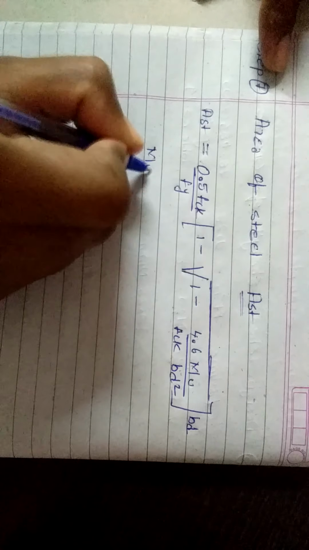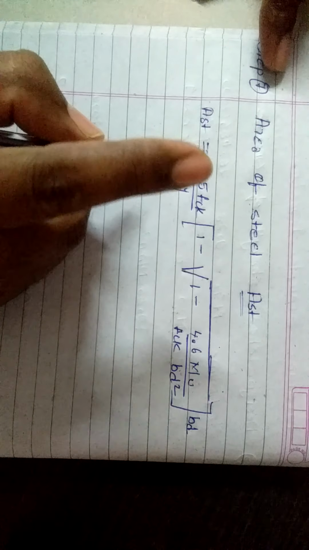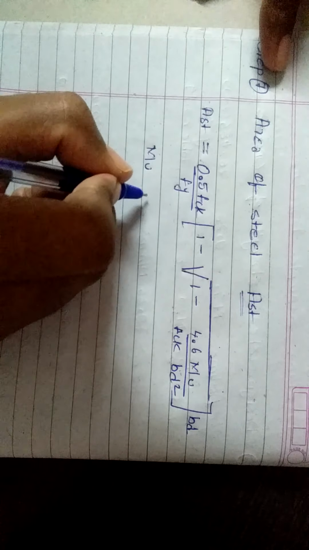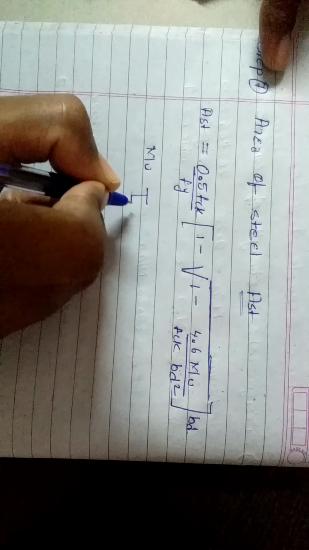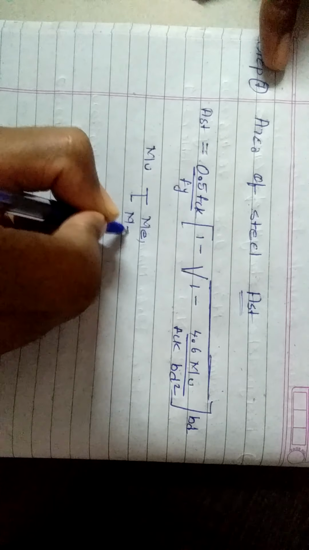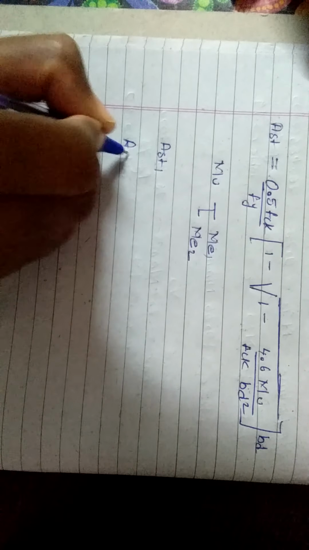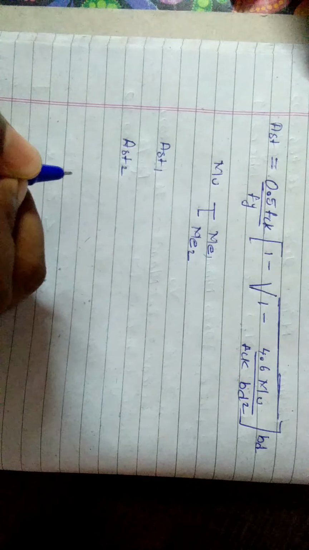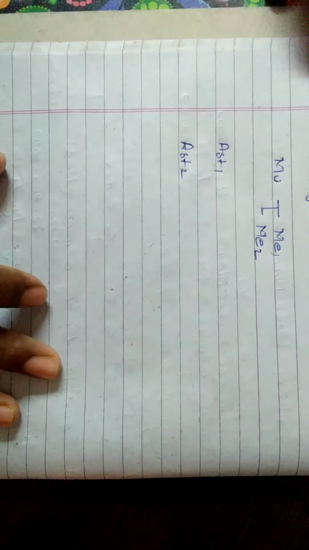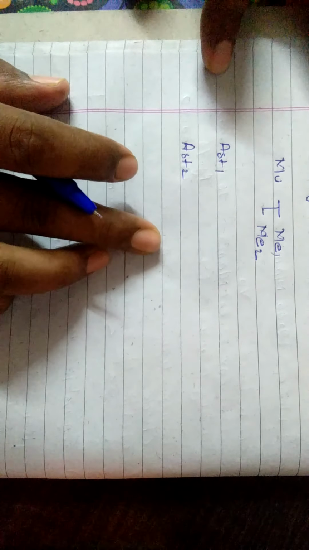Now the mu, while finding the AST1 and AST2, only you have to change the equivalent bending moment, that is ME1 and ME2. Okay, from that you will get the value of AST1 and AST2. Okay, so after that you will know the area of steel.